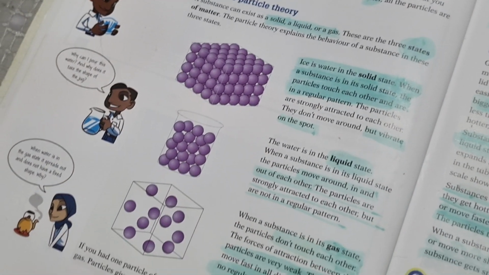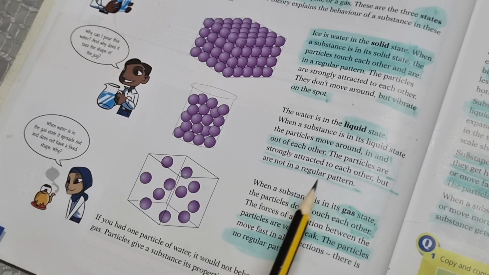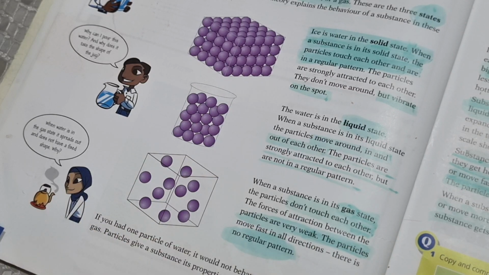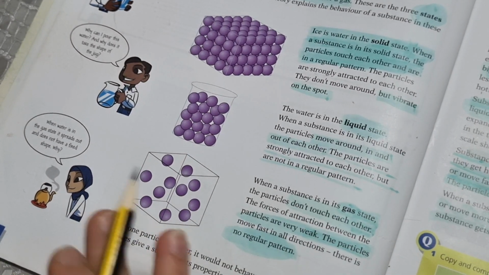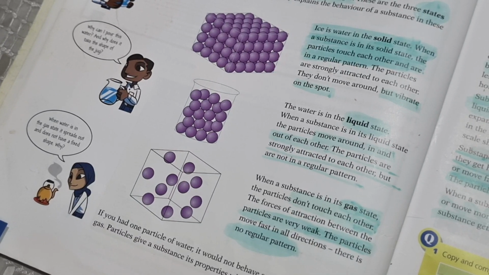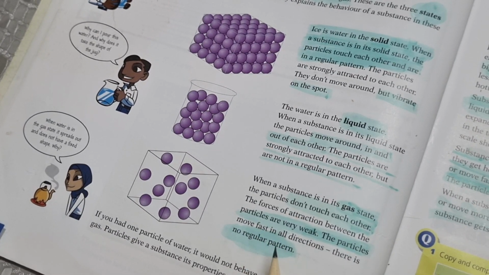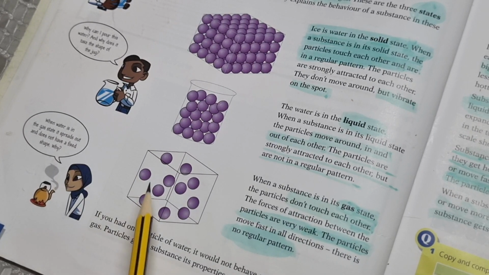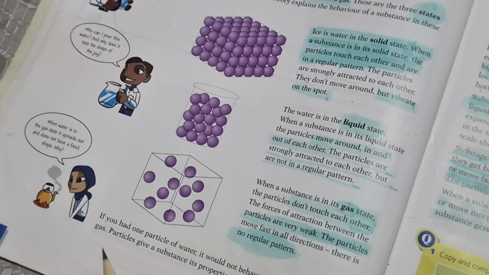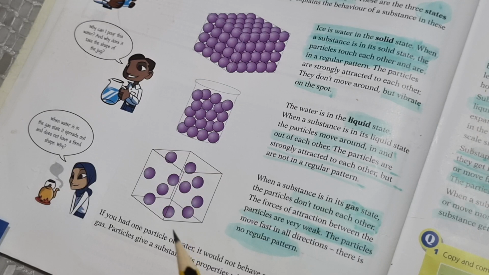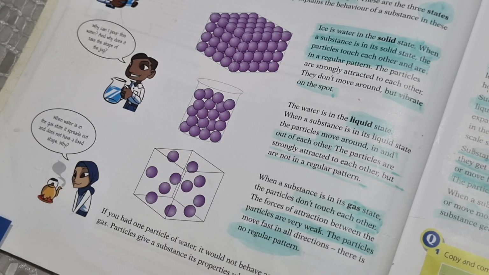Okay. The third state we have is the gas state. As we know before, the particles do not touch each other. Each particle is away from the others, and the attraction is very weak. Okay, and they move fast in all directions with no regular pattern. So here we should know about the gas. They do not touch each other, their attraction is so weak, and they move fast in all directions with no regular pattern.